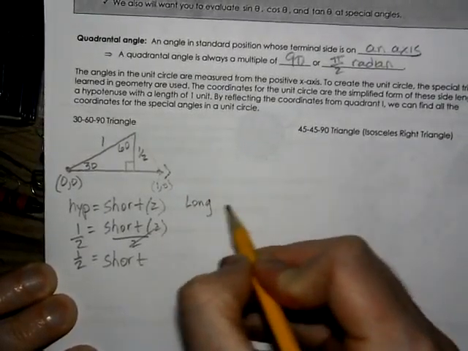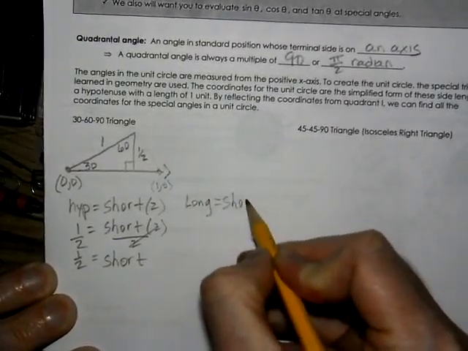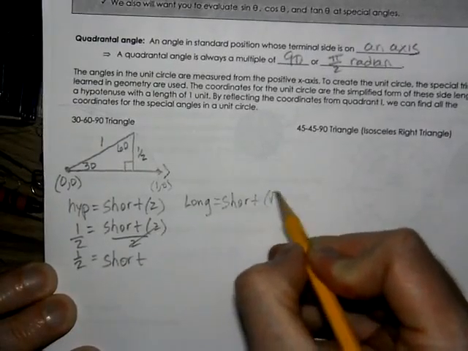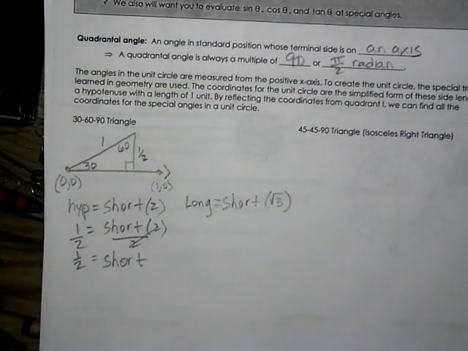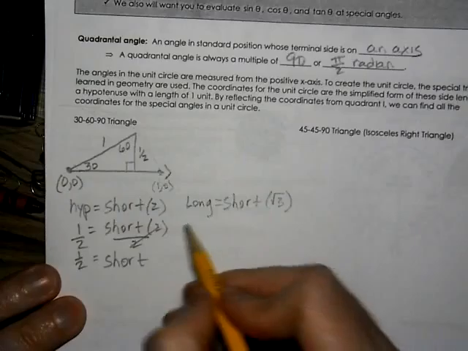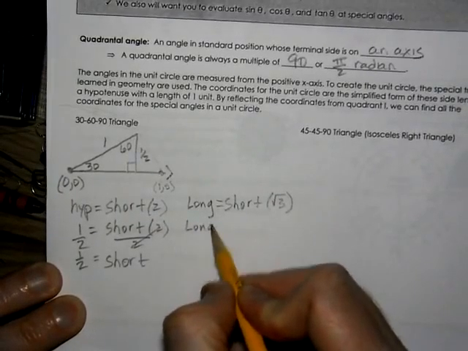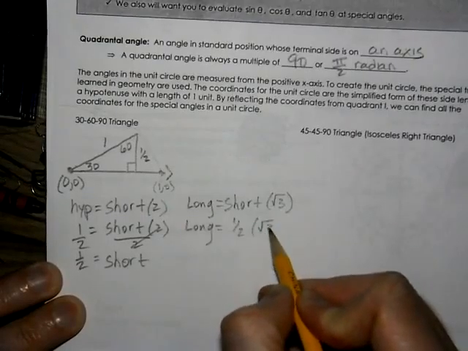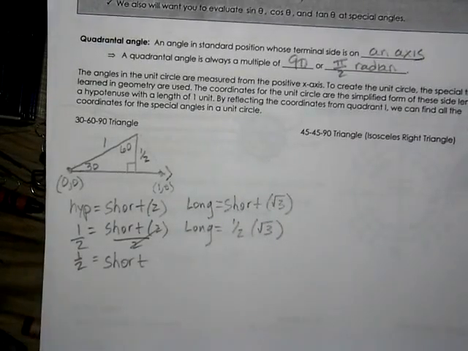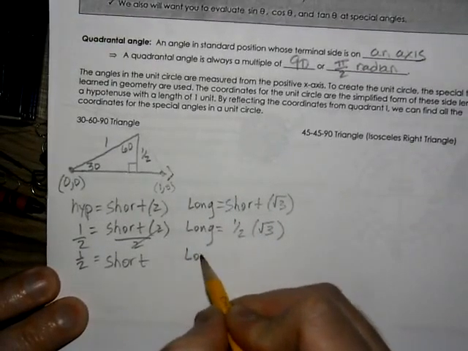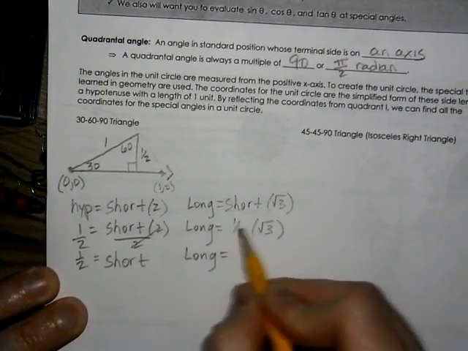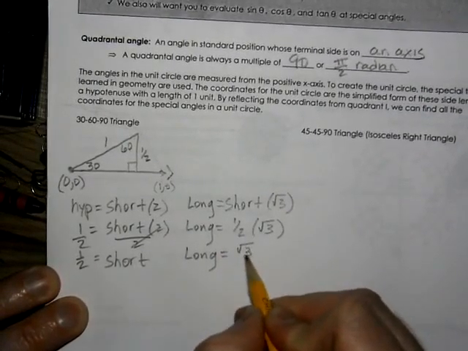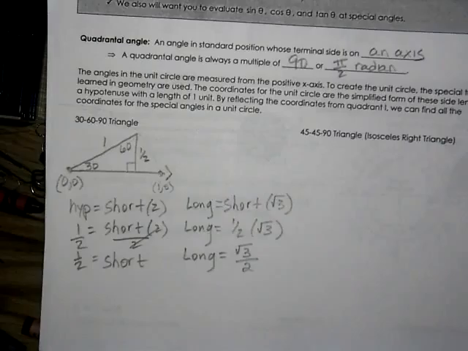The long leg equals the short leg times root 3. So we don't know what the long leg is, but we know the short leg is a half times root 3. So to simplify that, we would say root 3 over 2.